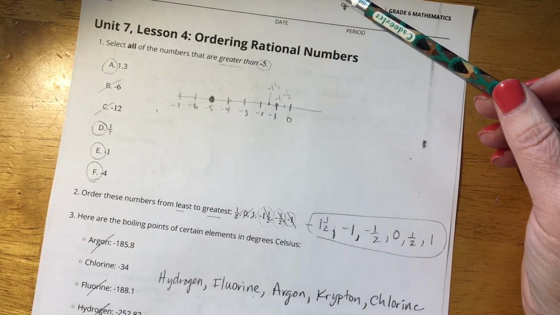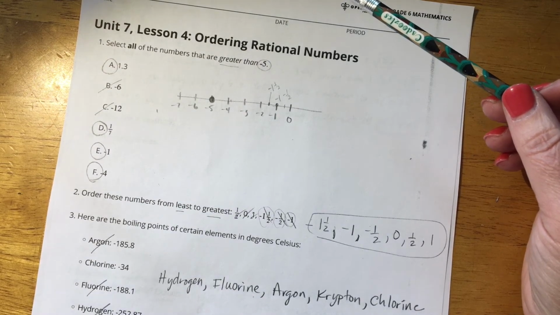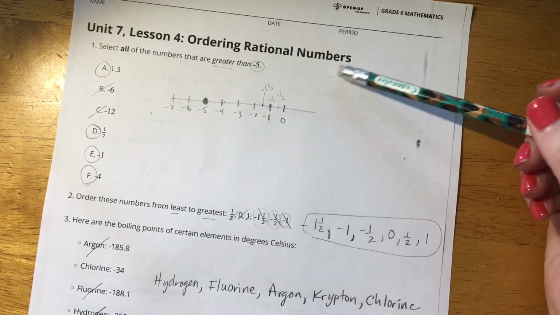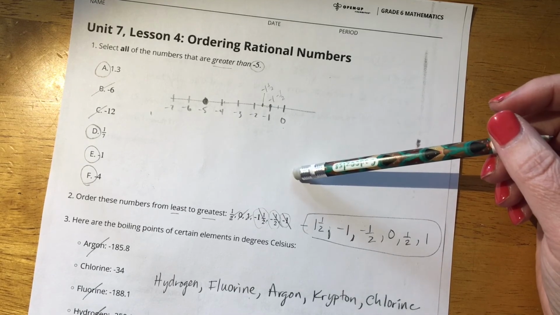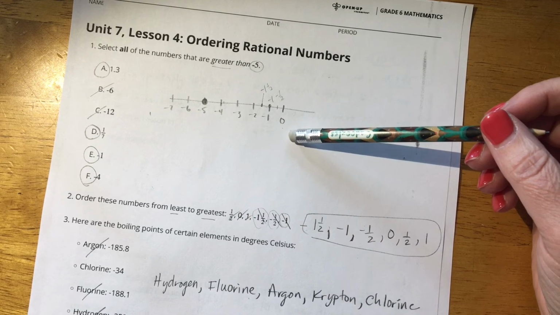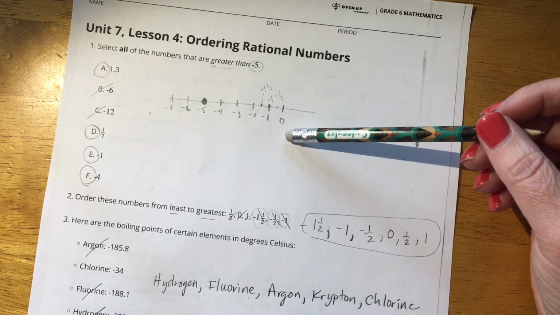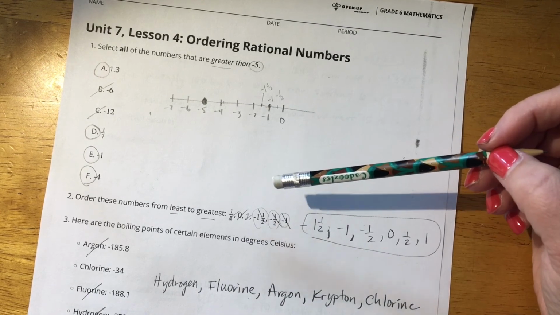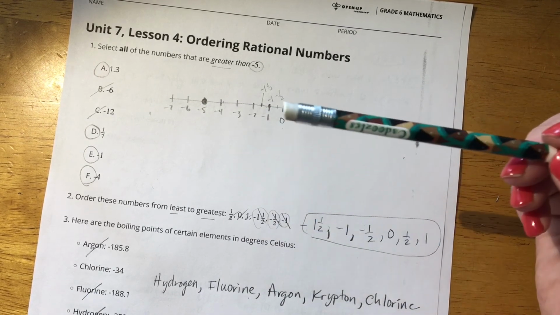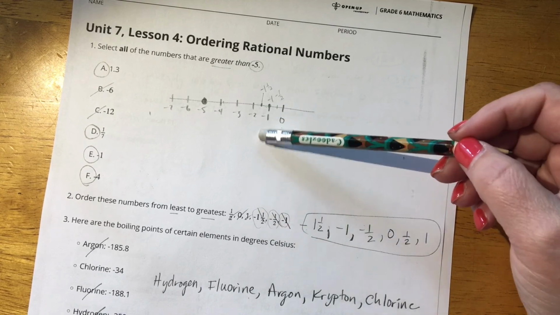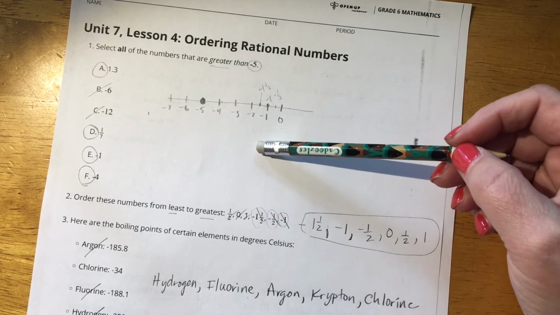Don't forget, go back to Canvas and do that short little quiz just to show me how well you know how to order rational numbers. Make sure you do that. Celebrate with me on your scores. Don't forget to pat yourself on the back for a good week. Well done. If you're not quite done with everything this week, make sure you go back and finish that. We want to start fresh, ready for lesson 5 on Monday. So don't forget to finish everything from this week.